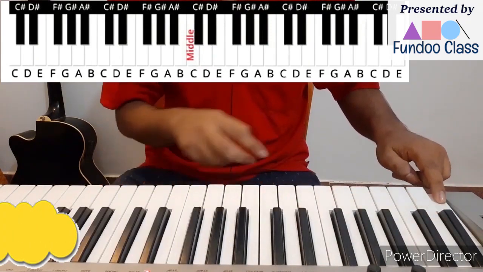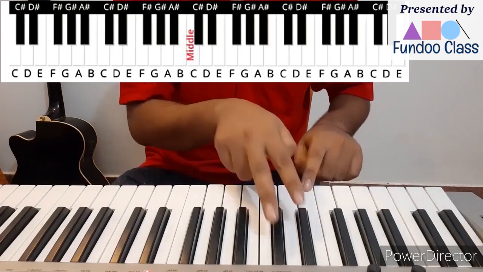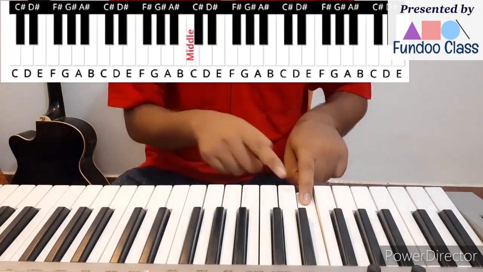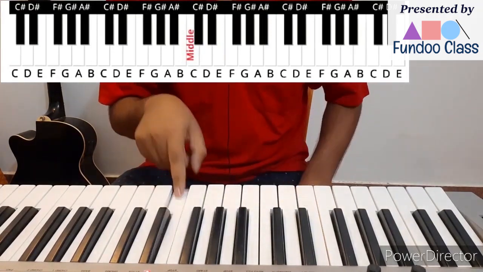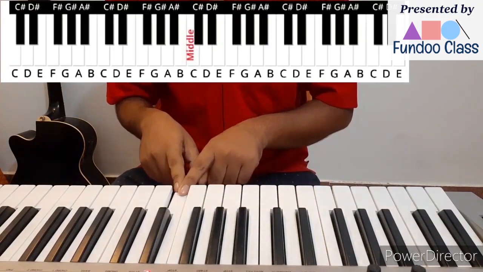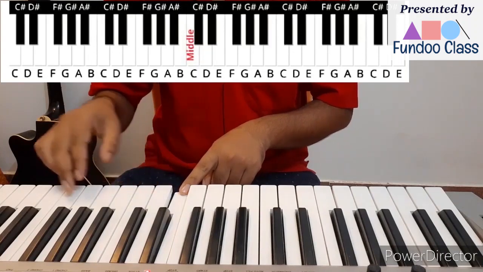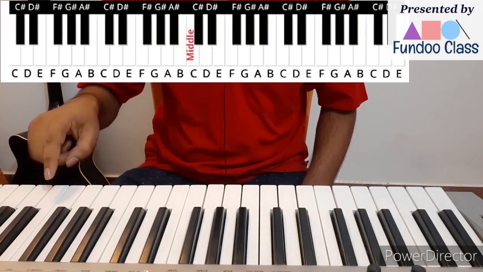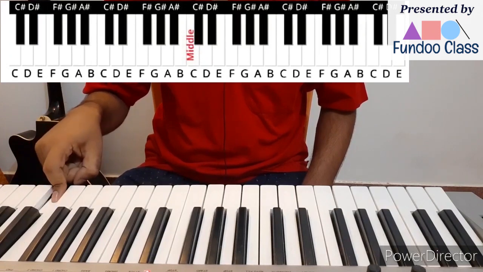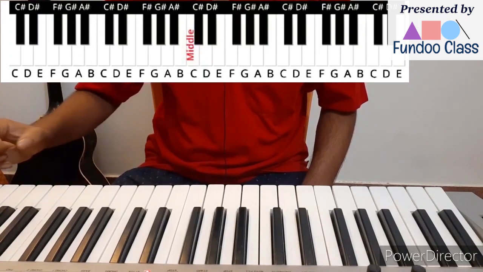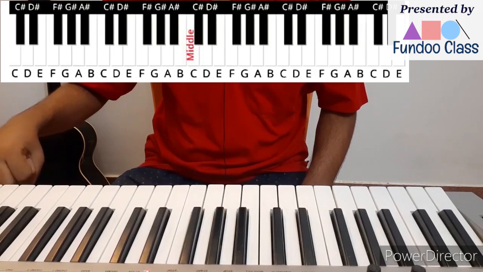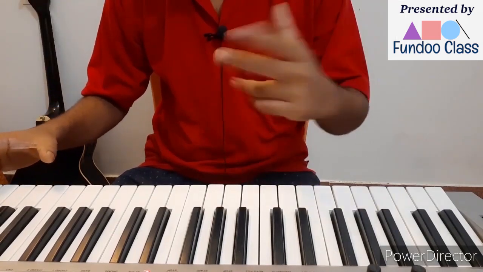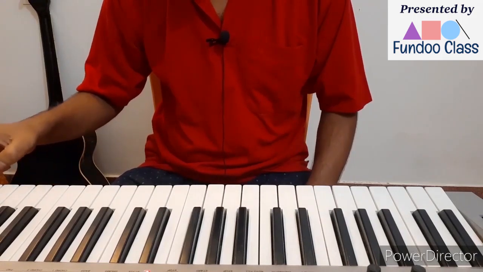The next C is C2, then the next C is called C3. Then the next, again before 2 black keys, is C4, and the last one is C5.